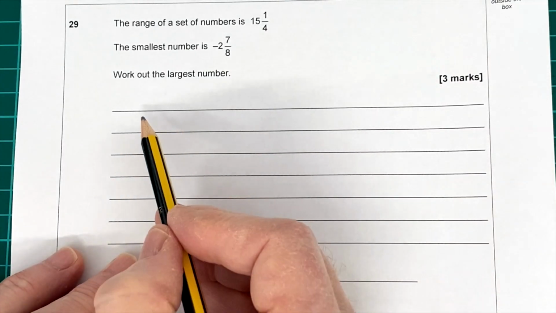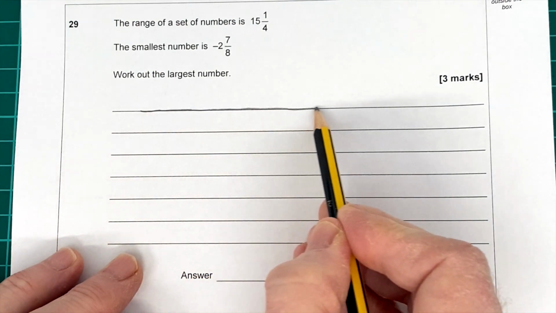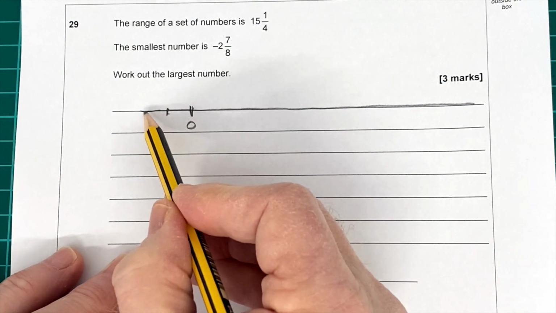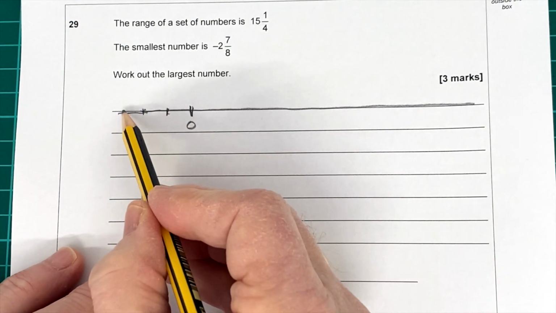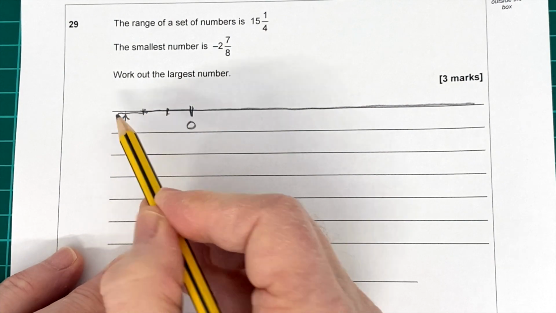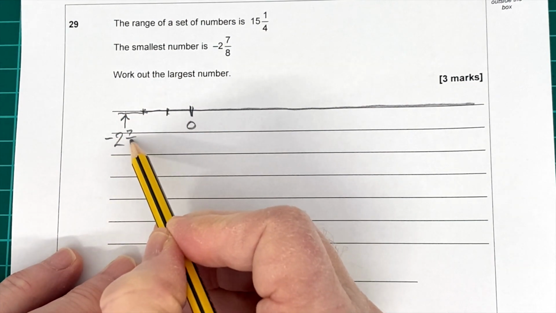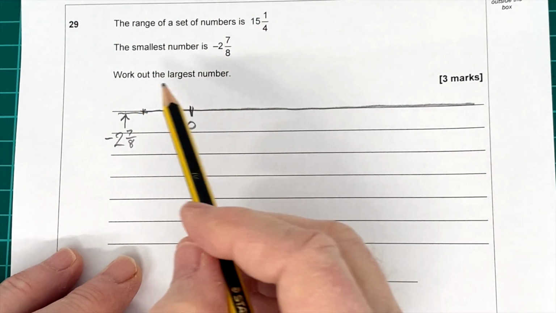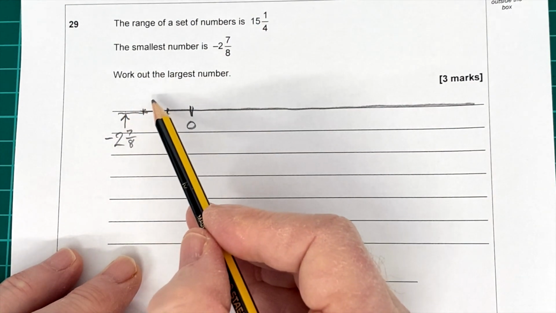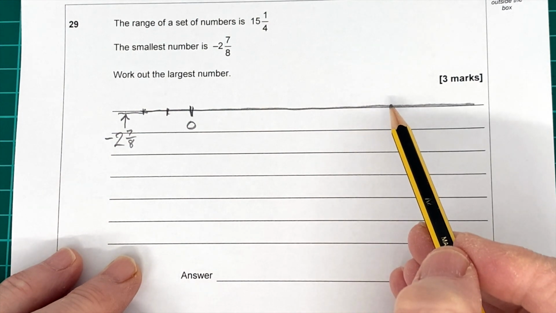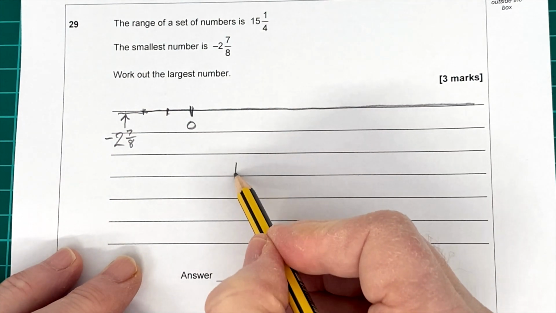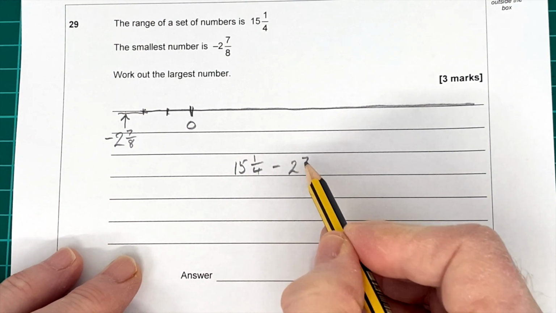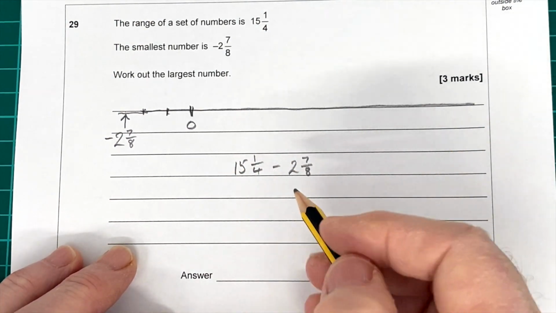Let's put this on a number line. Let's put 0 there, and -1 there, and -2 there, and -2 7/8 is going to be somewhere around there. And the range is 15 1/4. We need to go from there up by 15 1/4. So actually, if we do 15 1/4 subtract -2 7/8, we should find the size of the larger number.